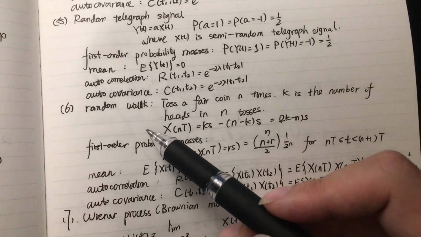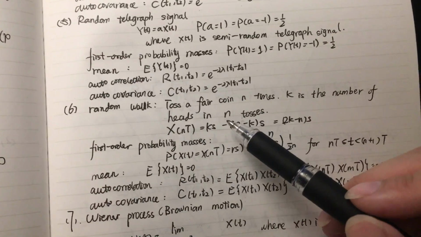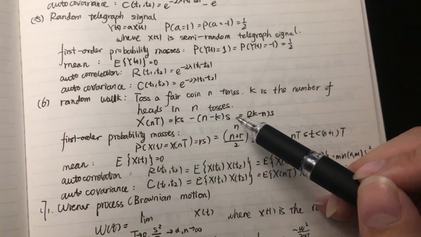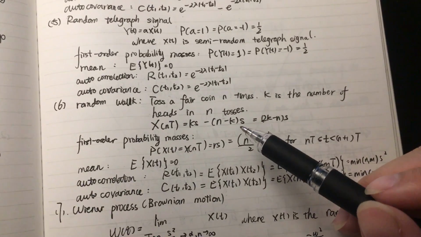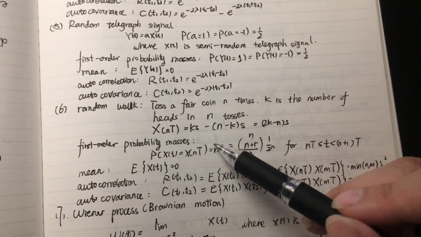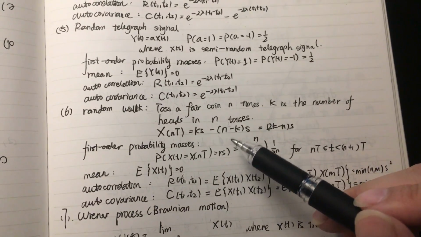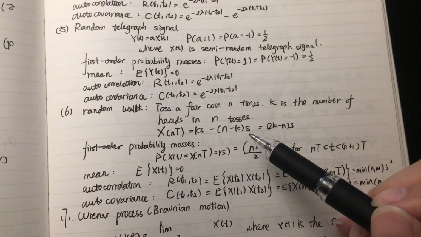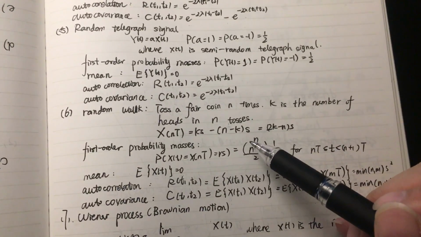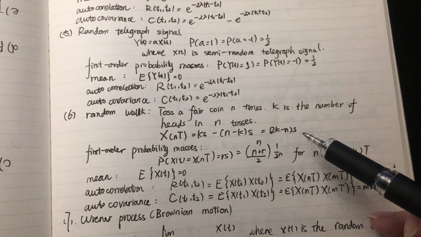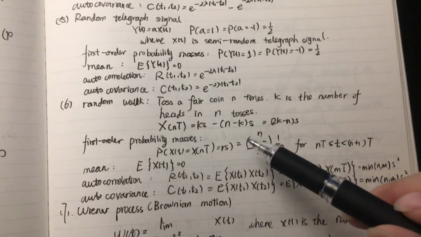And the sixth question is a random walk. The random walk is when we toss a fair coin n times, and k is the number of heads in n tosses. So x of n T is equal to k times s minus (n minus k) times s, which is exactly (2k minus n) times s. And its properties are here.